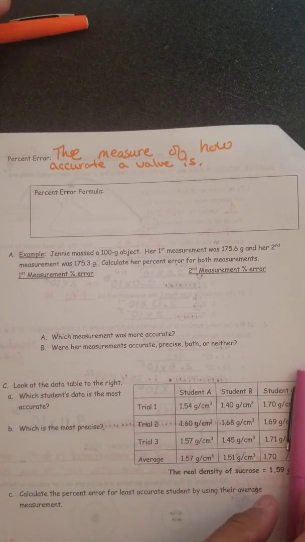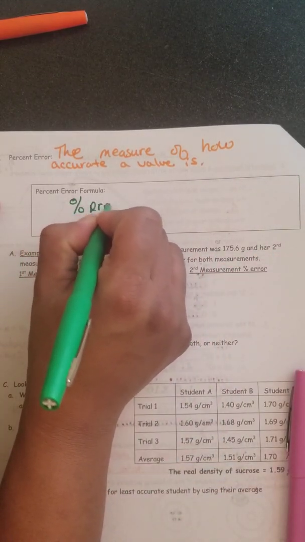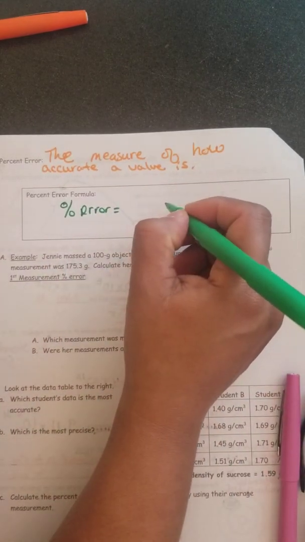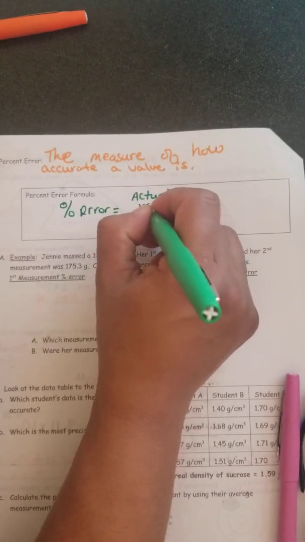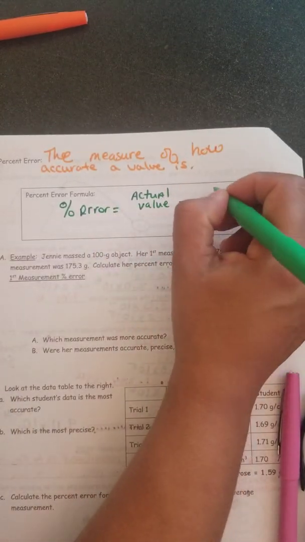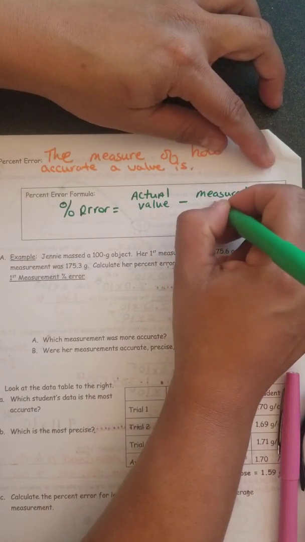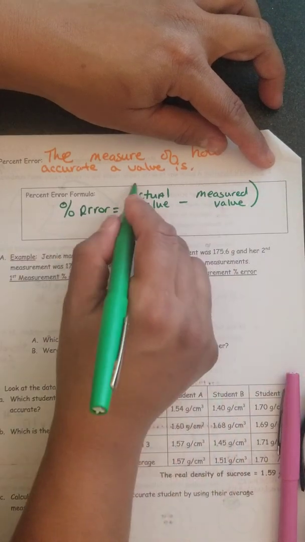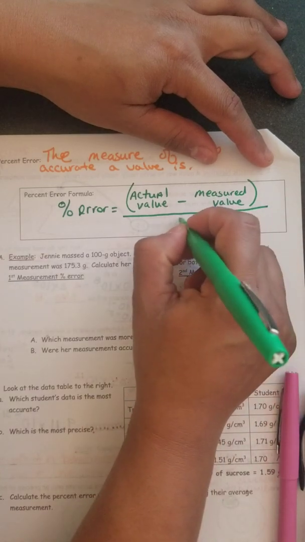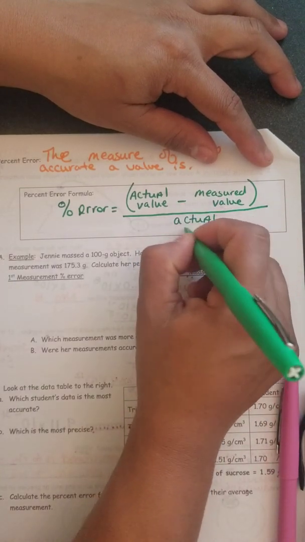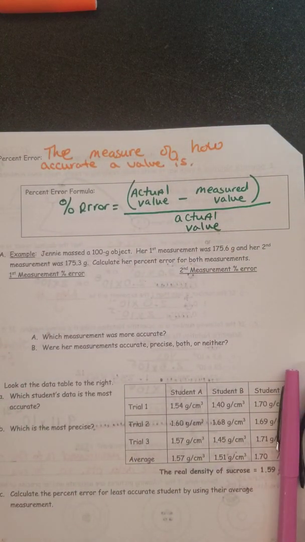Now let's look at this equation, because the equation is percent error equals the actual value minus the measured value. Okay, you're going to get a number at the top. You're going to divide it by the actual value. Okay, so go ahead and write down that equation for percent error.